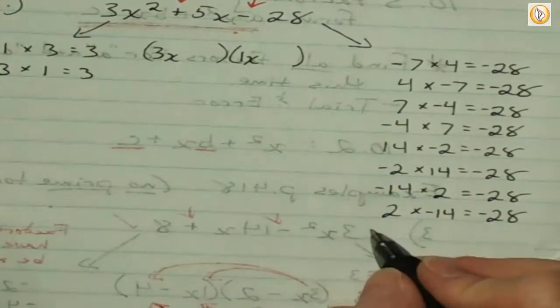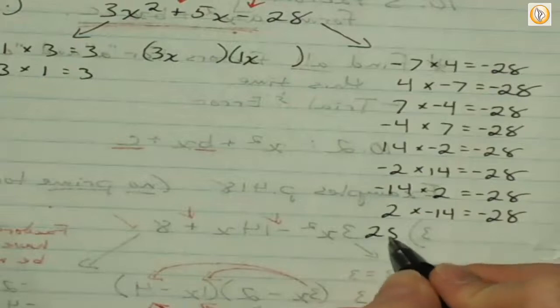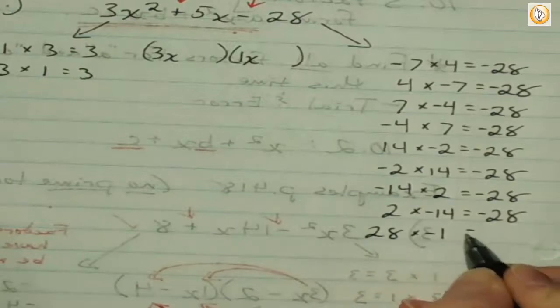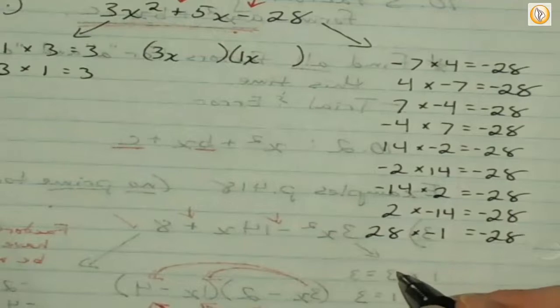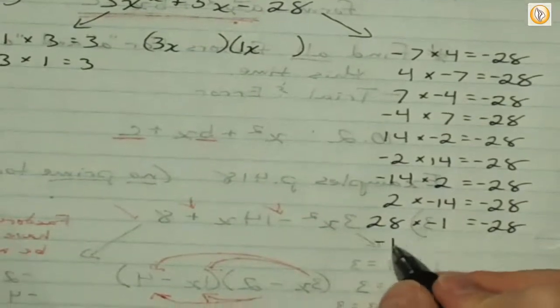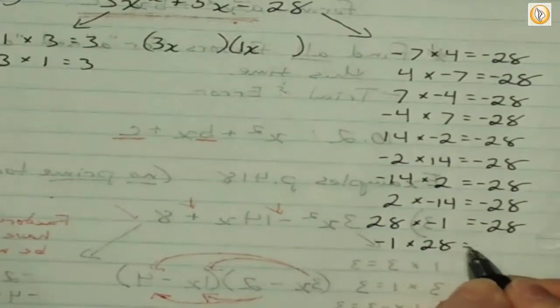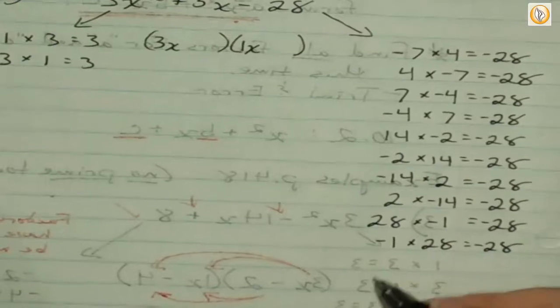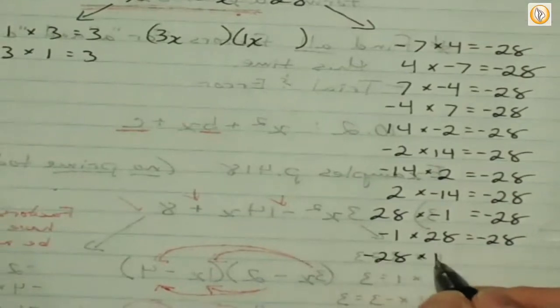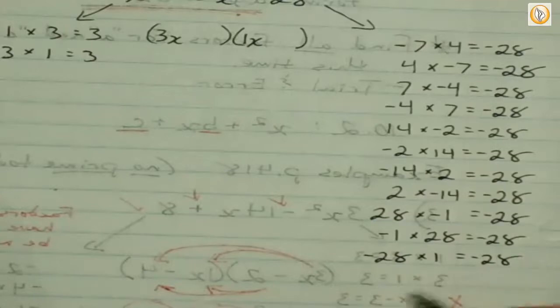Could we also do 28 times negative 1? Right? Negative 1 times 28, and then negative 28 times positive 1, and 1 times negative 28.